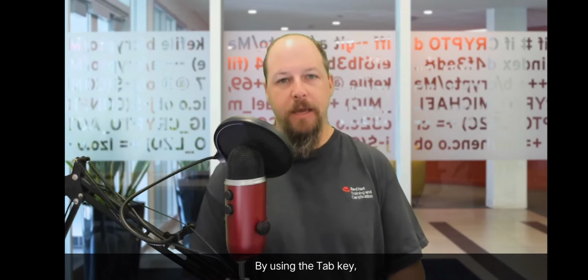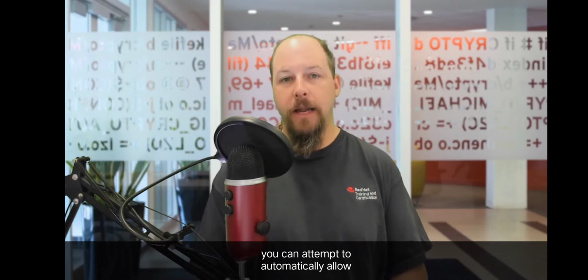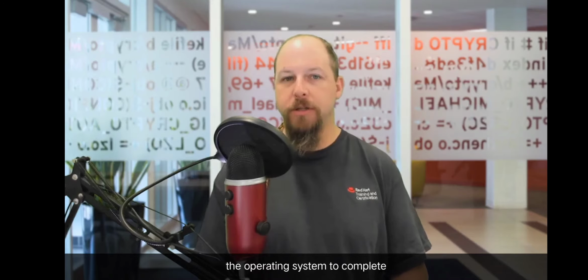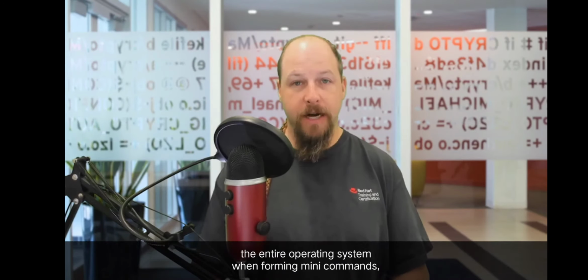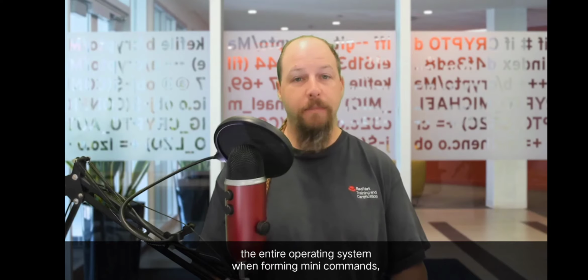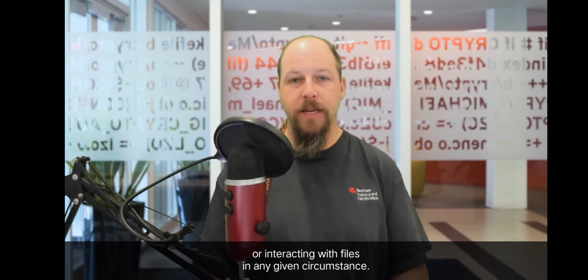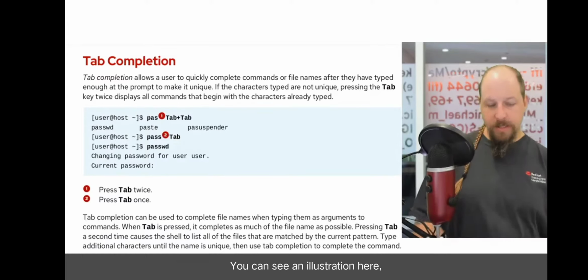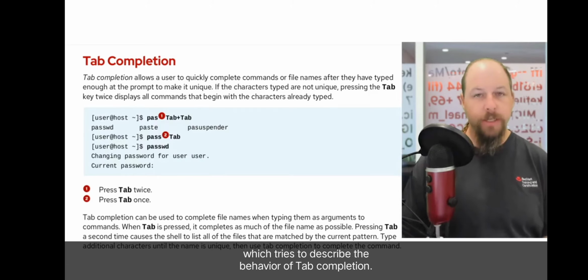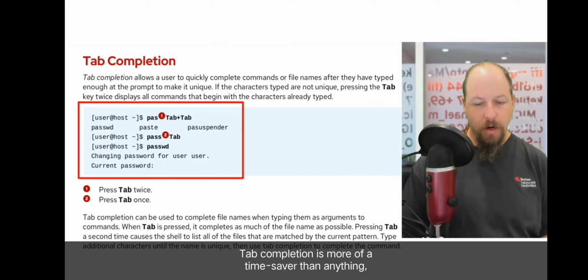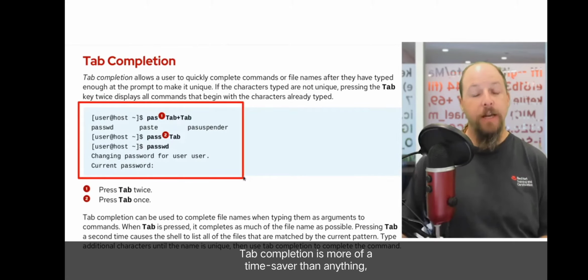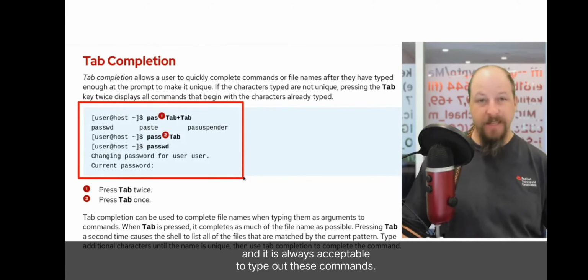By using the tab key, you can attempt to automatically allow the operating system to complete words or commands that you're typing out. This is helpful throughout the entire operating system when forming many commands or interacting with files in any given circumstance. You can see an illustration here which tries to describe the behavior of tab completion. Tab completion is more of a time saver than anything, and it is always acceptable to type out these commands.